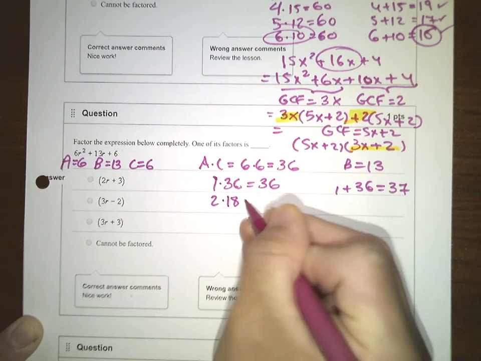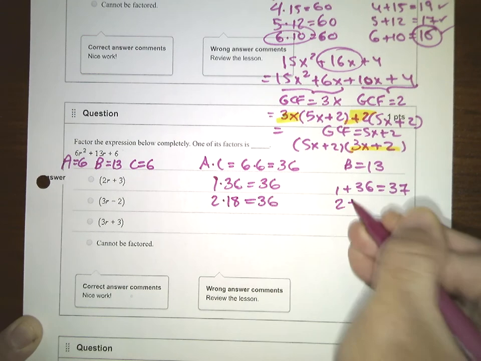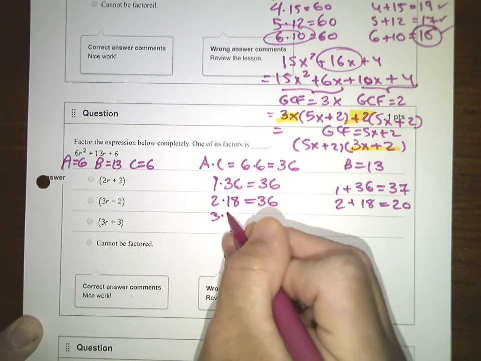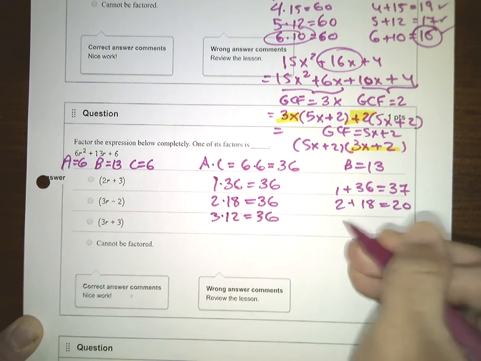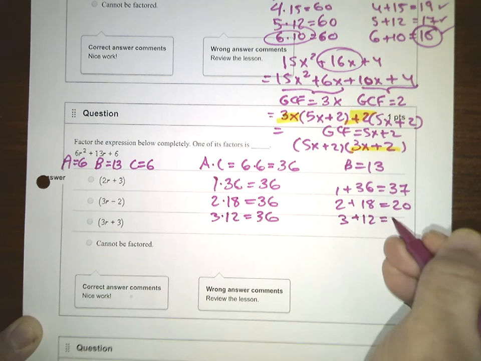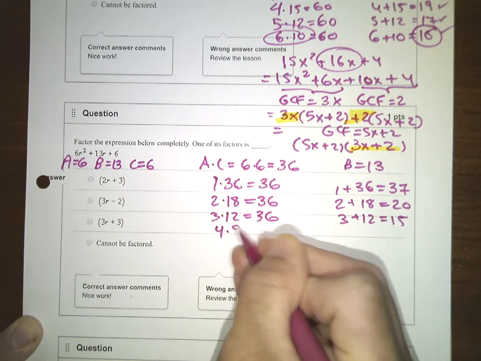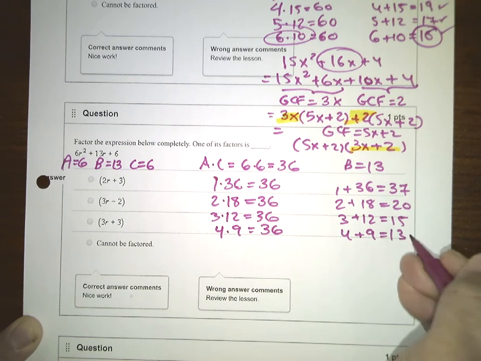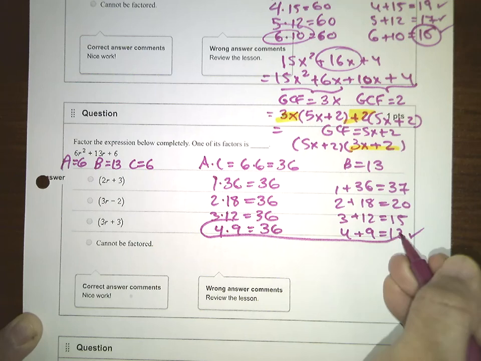2 times 18 is 36. 2 plus 18 is 20. 3 times 12 is 36, but 3 plus 12 is 15. 4 times 9 is 36, and 4 plus 9 is 13. So I know that 4 and 9 are the two numbers I was looking for here.